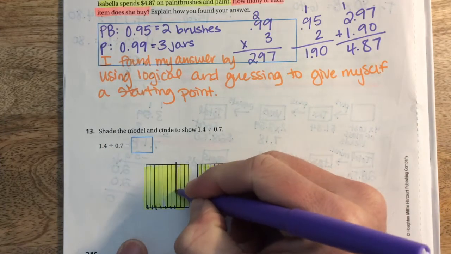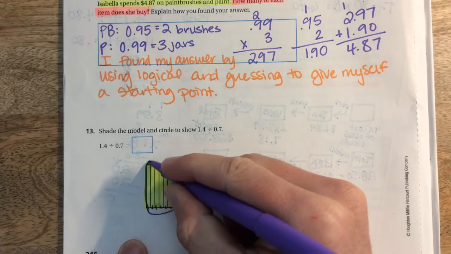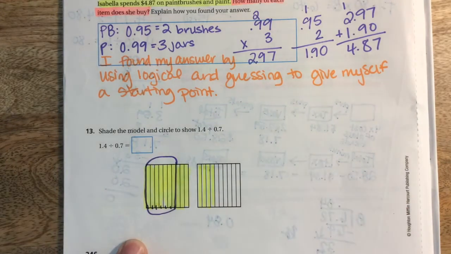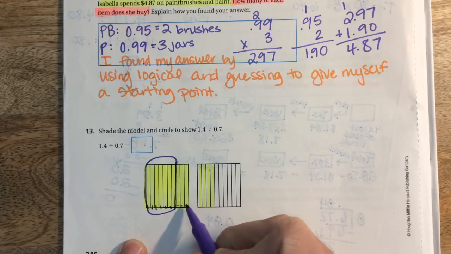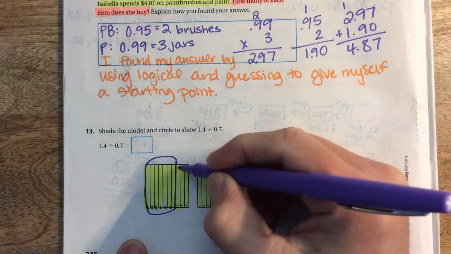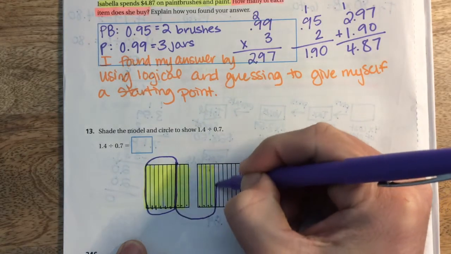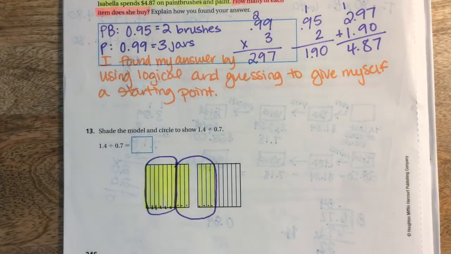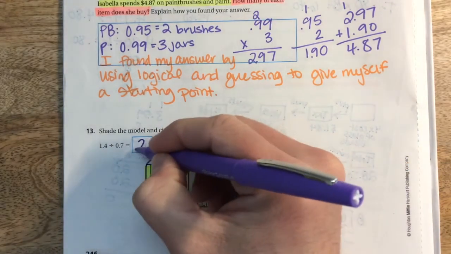Okay, so we're just going to do an oval. And then does that leave 1, 2, 3, 4, 5, 6, 7? Great. So that leaves exactly 7. So I have 2 groups.